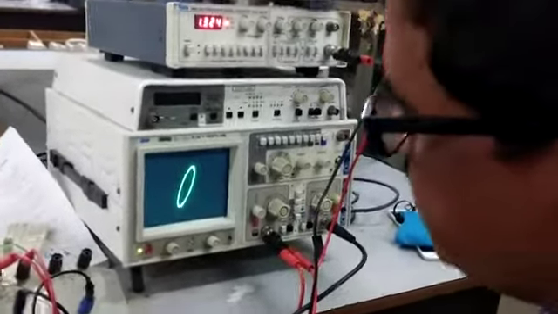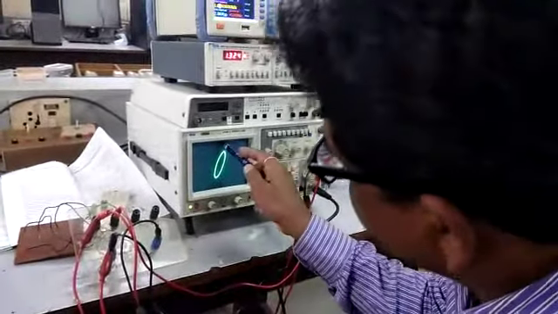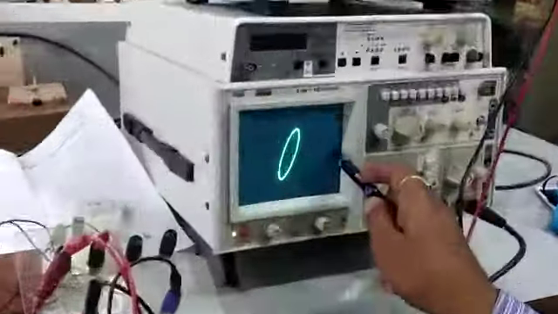Now how to find out the phase here? Now see, this is the y-axis and this is the x-axis. From this x-axis, what is the intersecting point on the x-axis? This is denoted by x1, and the value of x1 is 0.6.